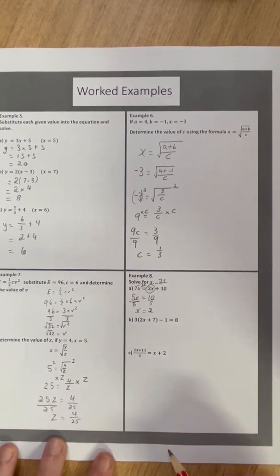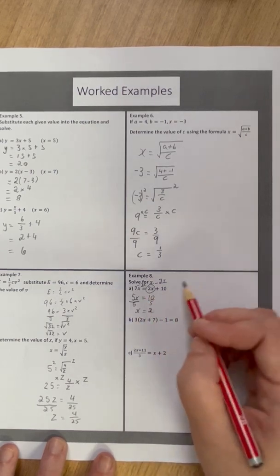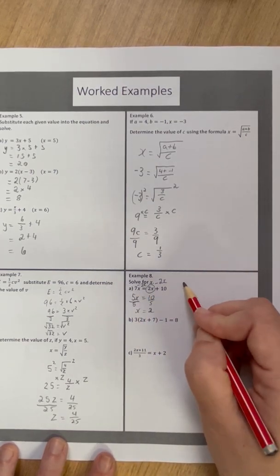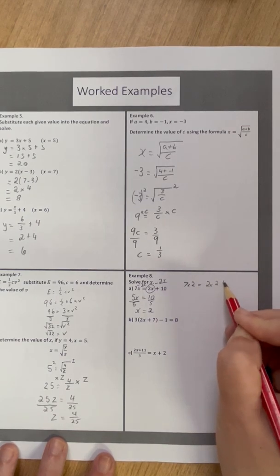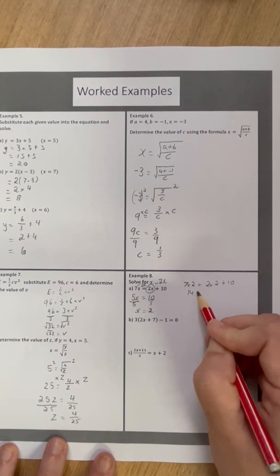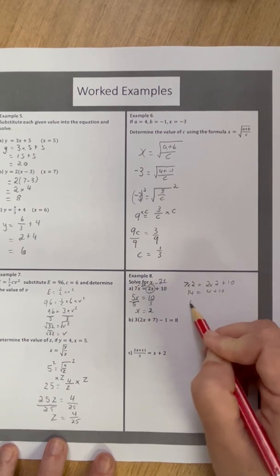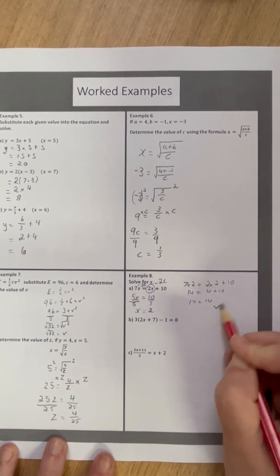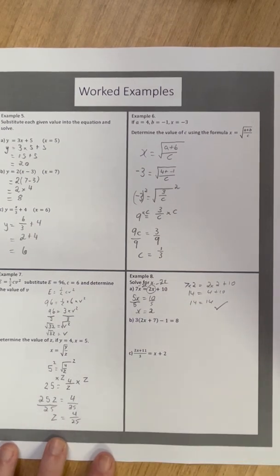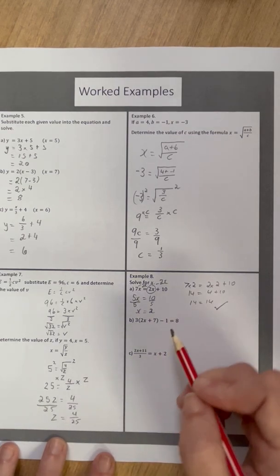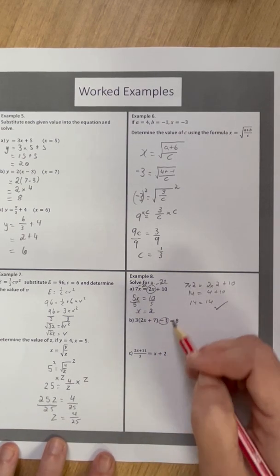Now you can check if your answer's right, because what you can do is substitute it back into this original equation. So if I do 7 times 2 equals 2 times 2 plus 10, 14 equals 4 plus 10, 14 equals 14. If it works, then I know that my answer is correct. If I didn't get an answer that equaled the left and the right, I would know that I'd done something wrong when I solved.